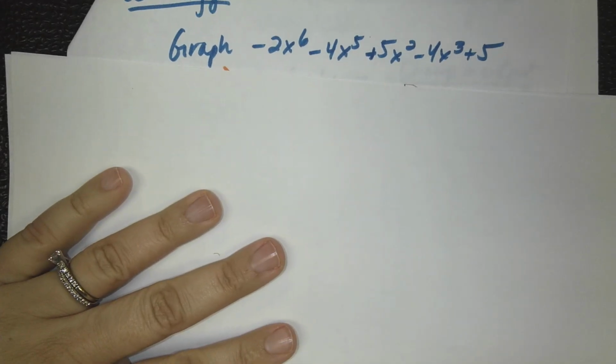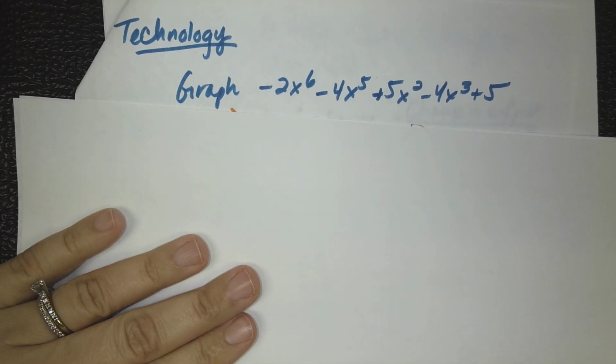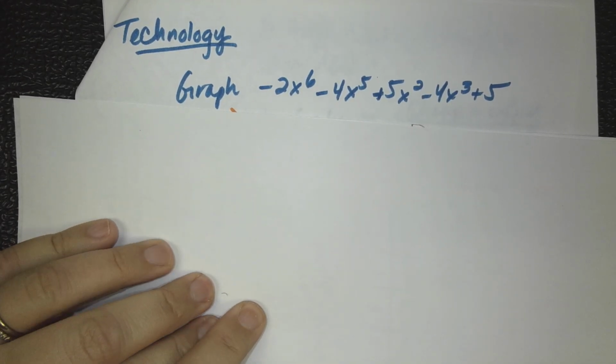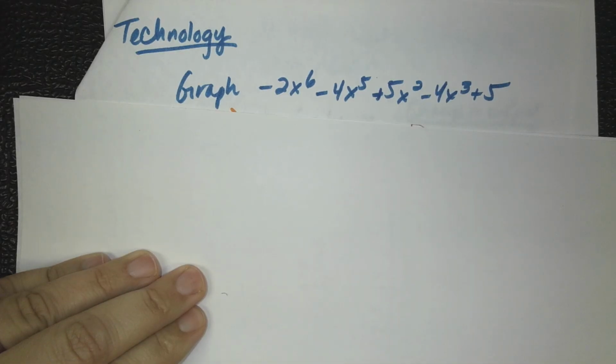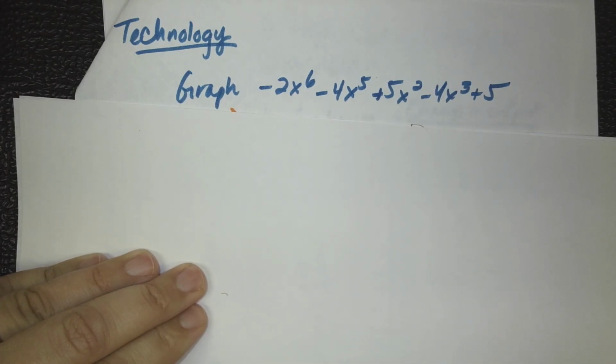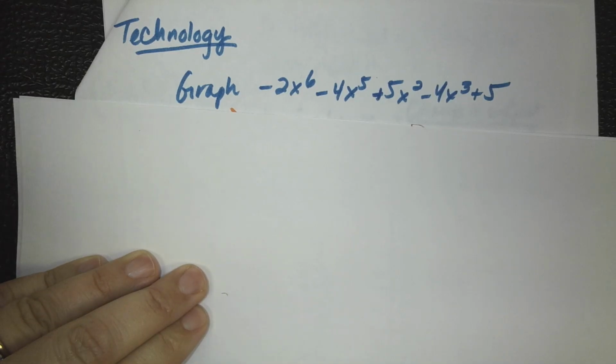All right, this is some technology. You are going to use Desmos tonight. I want you to write this in your notes. I'm going to put it up here on the board, and then we're going to be done. You are going to graph negative 2x to the 6th minus 4x to the 5th plus 5x squared minus 4x cubed plus 5.